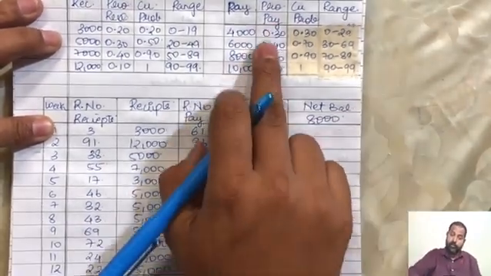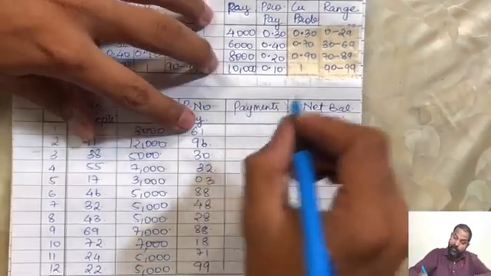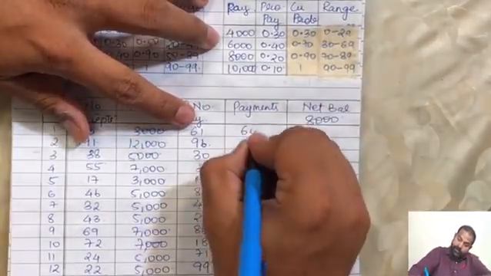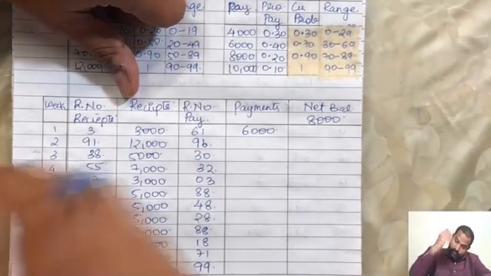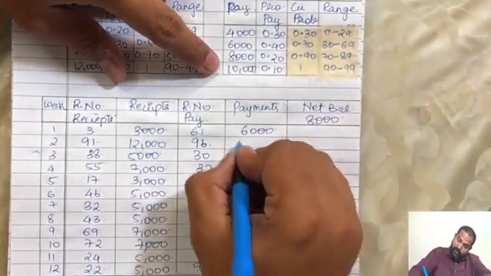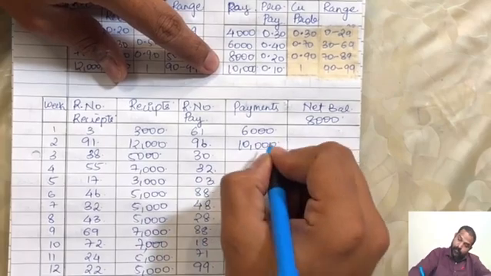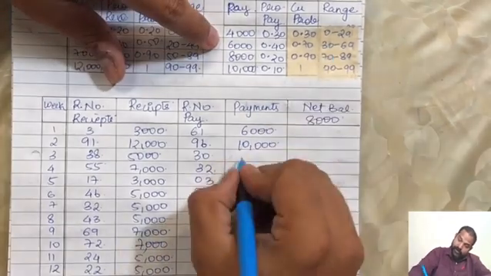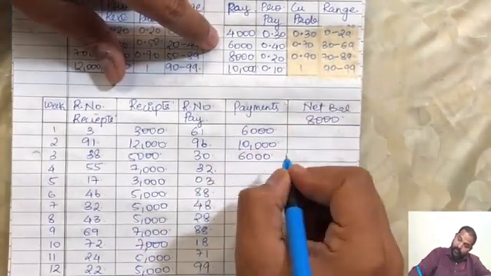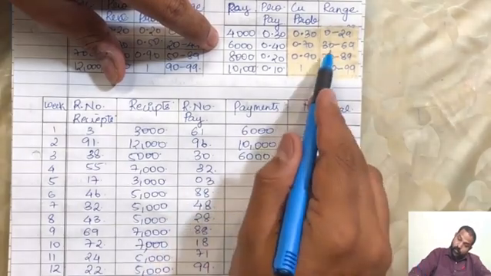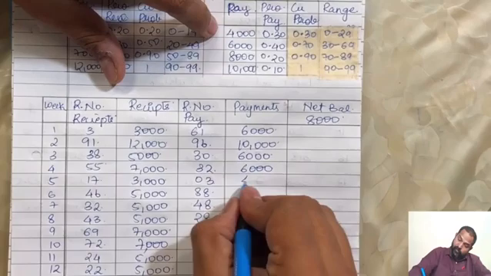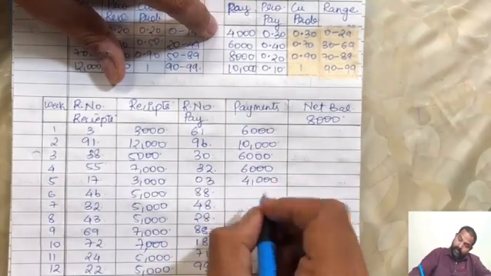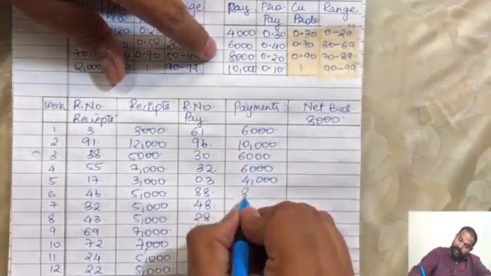We are going to do the same for payments. 61 falls here, 6,000 rupees. Then there is 96, which falls here, 10,000 rupees. 30 falls here, 6,000 rupees. Then there is 32, which again falls there only, 6,000 rupees. 3, 4,000 rupees. 88, 8,000 rupees.